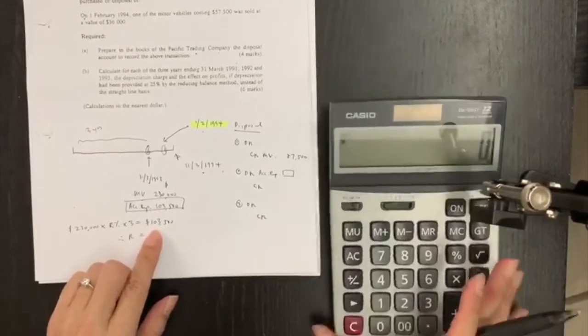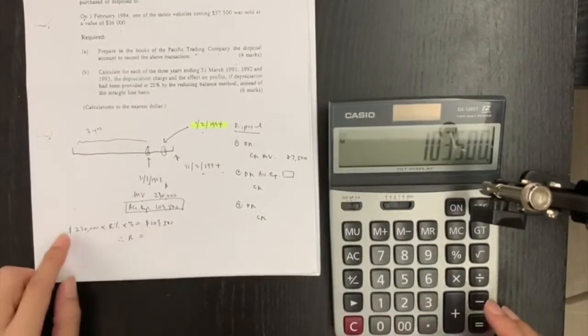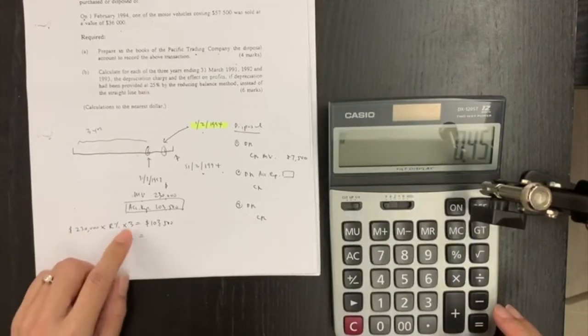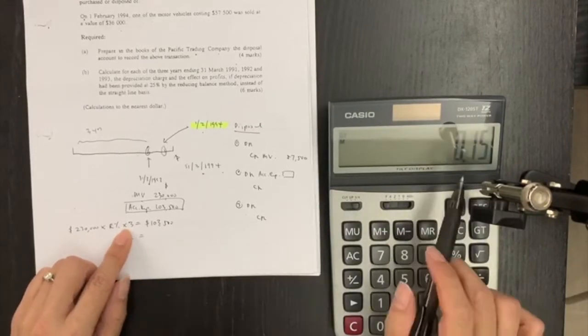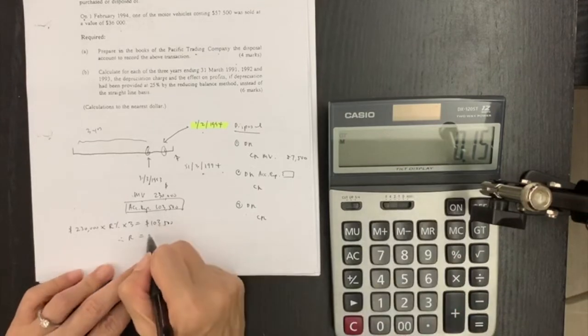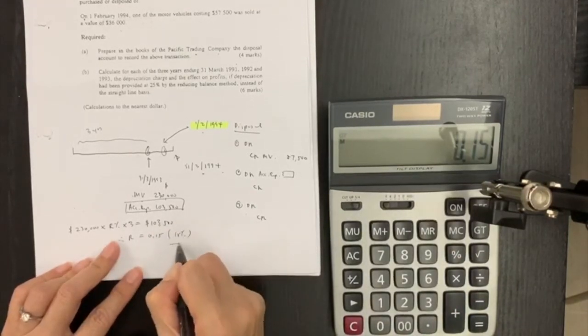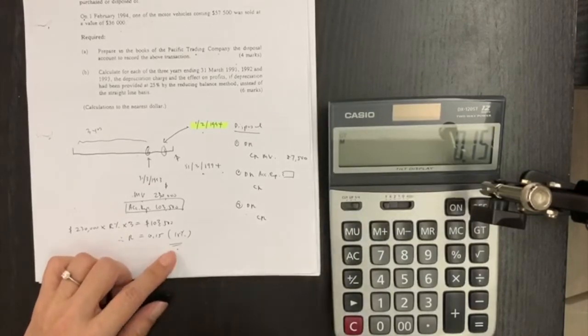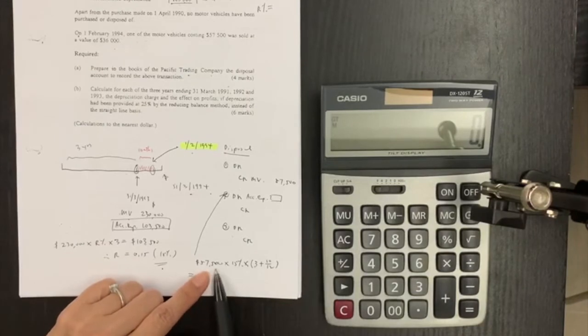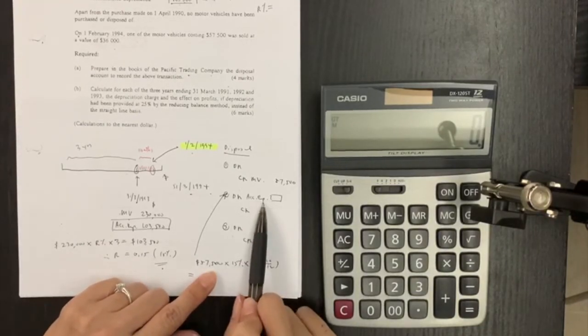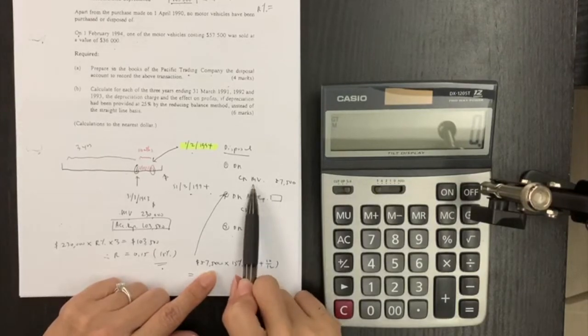So that will be here: 103,500, move this to the right hand side, so divided by this much, and then divided by 3. Therefore 0.15, which is the same as 15%, will be the rate for depreciation. Next, I have enough information to calculate the accumulated depreciation related to this particular motor vehicle.